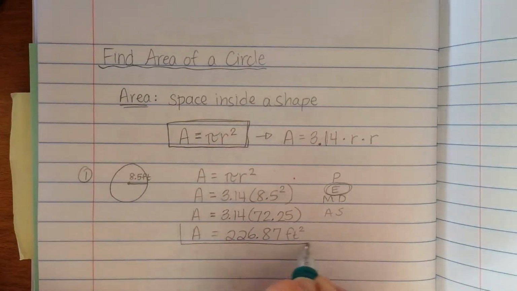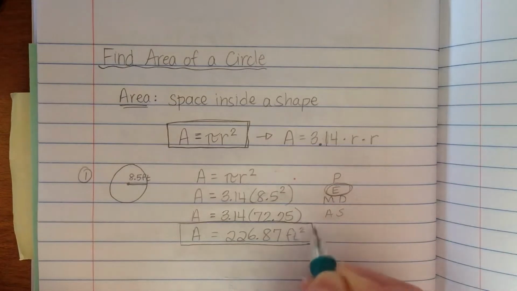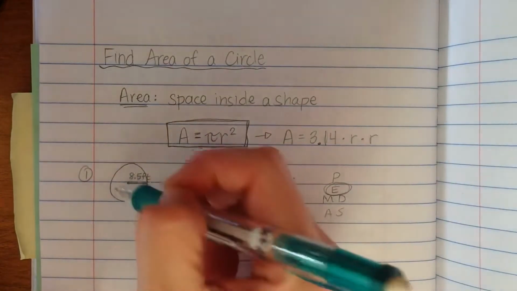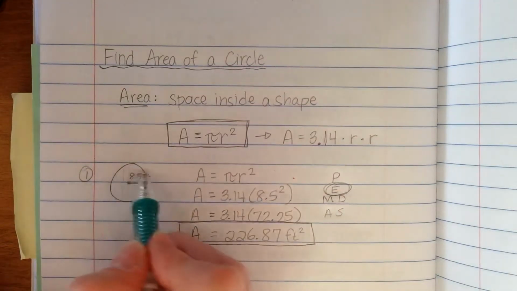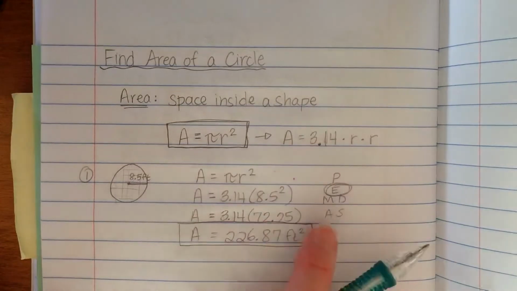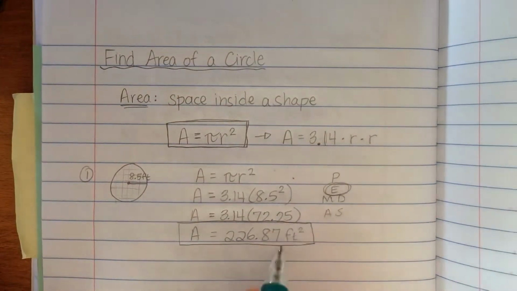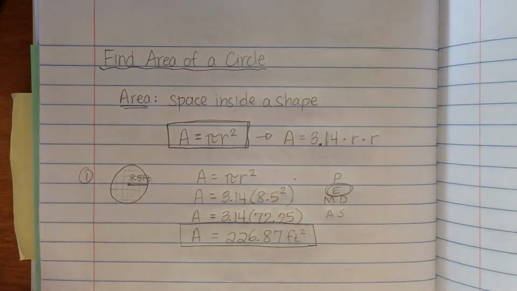Whenever you are recording the units for area, it's always the units with a little square on the units because you're just showing, if you remember when you learned area in elementary school, you're basically counting how many tiny little squares fill up this space, okay? That's all that means. Don't worry too much about that. This is how you get that number. Okay, let's do a second example here.